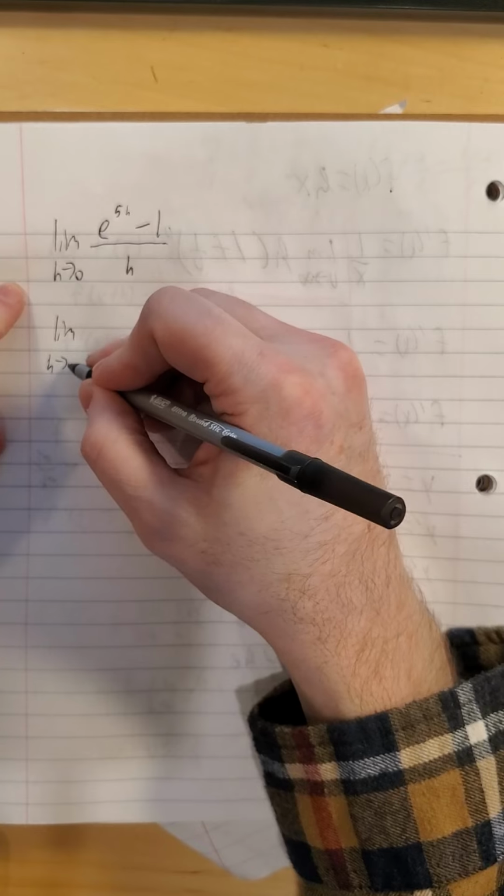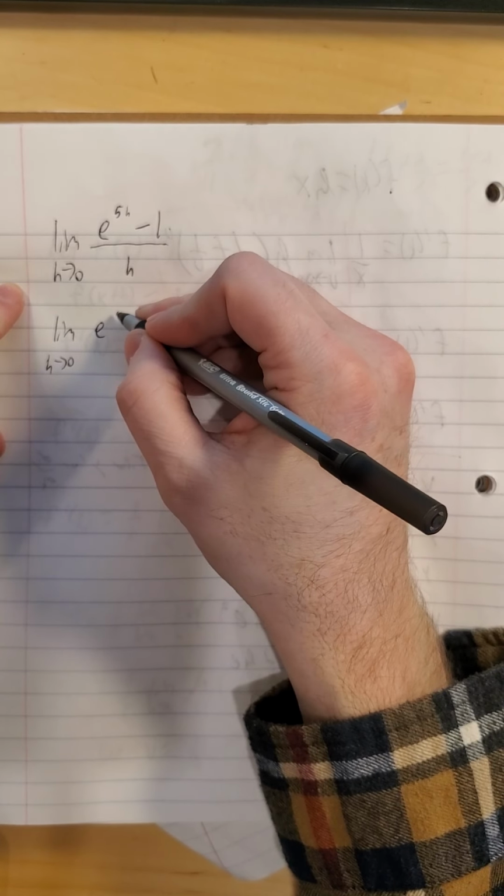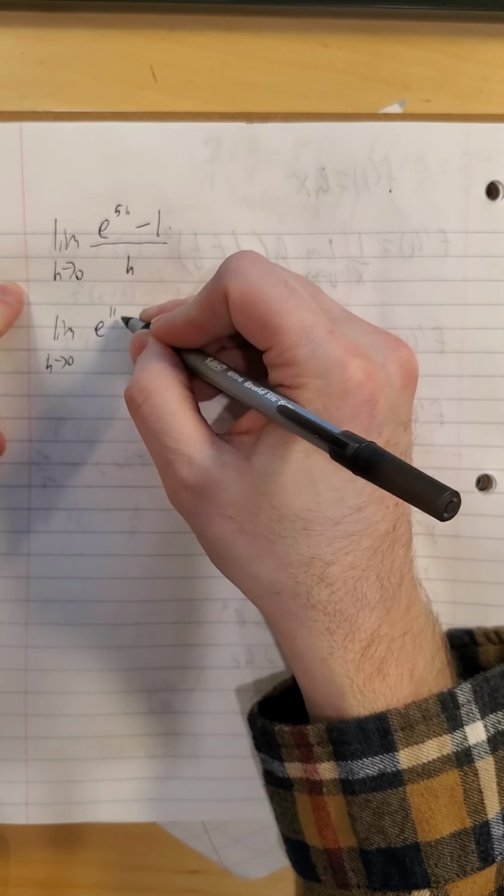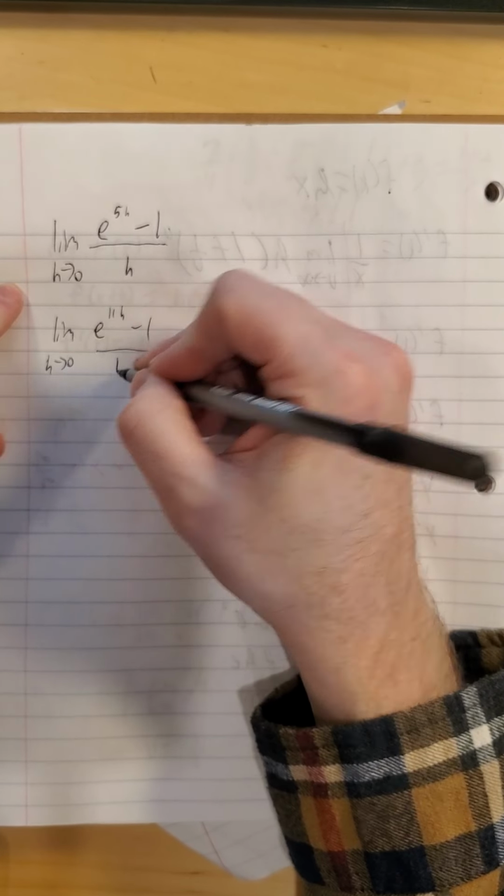And then try the limit as h goes to 0 of e to the, let's say, 11h minus 1 all over h.